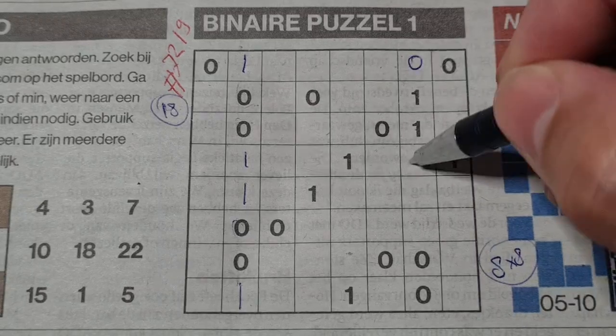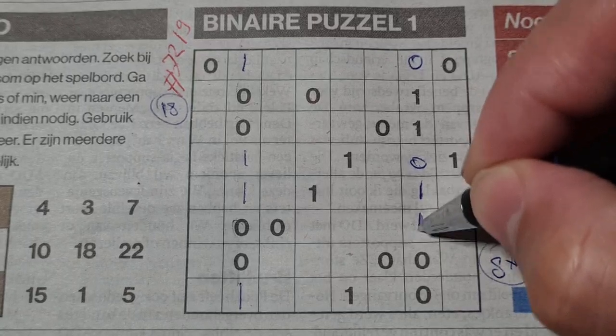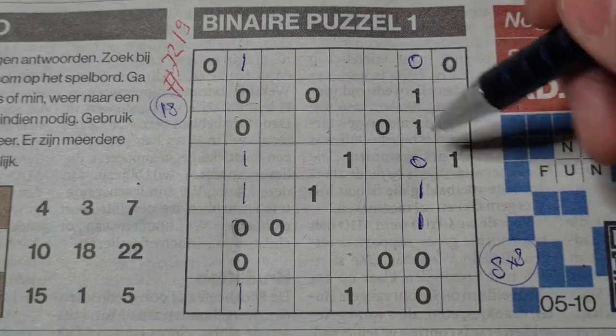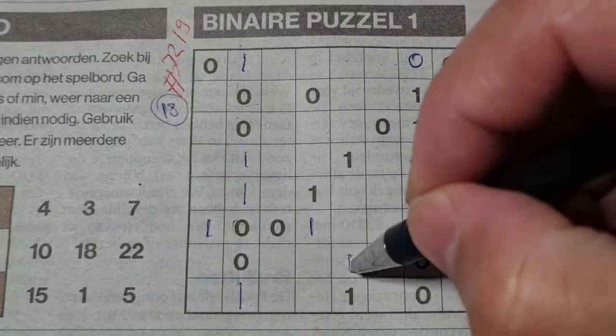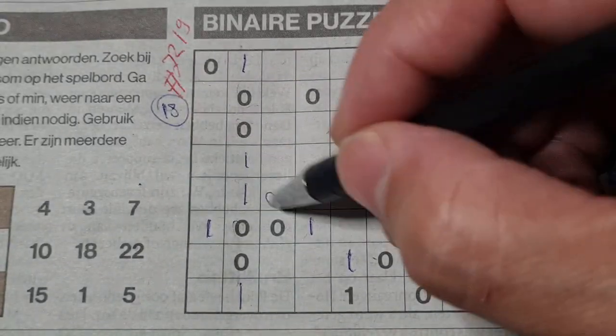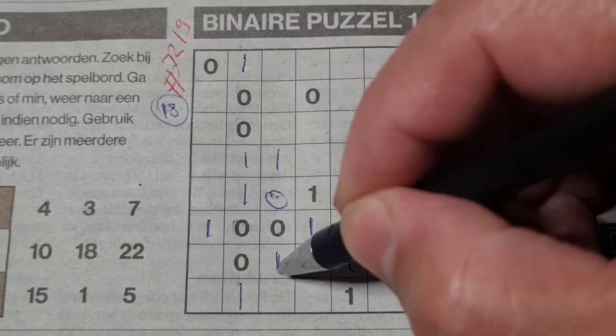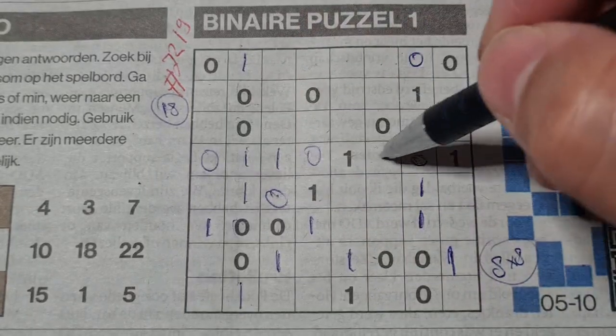Double one, here no, there no. 4 O's we have here. So the rest are ones. Then double O, here one, there one. Double O, here one, there one. Between 2 ones comes an O. Double O, here one, there one. 4 ones we have here. So the rest are O's.